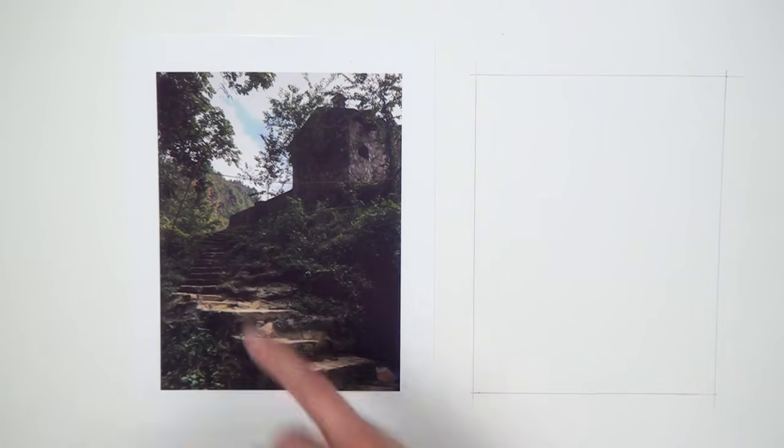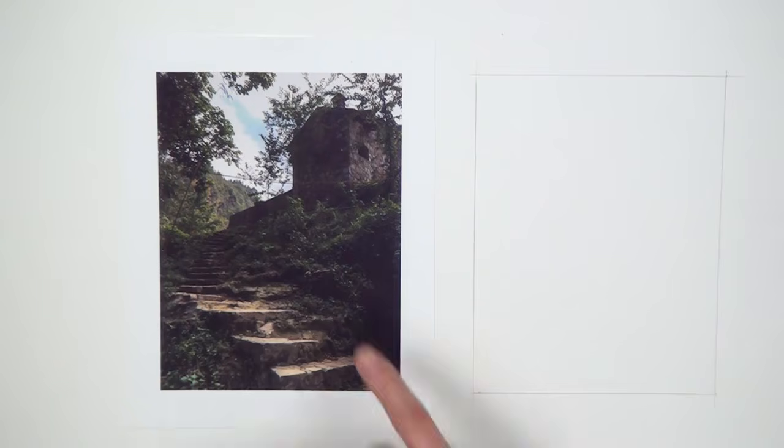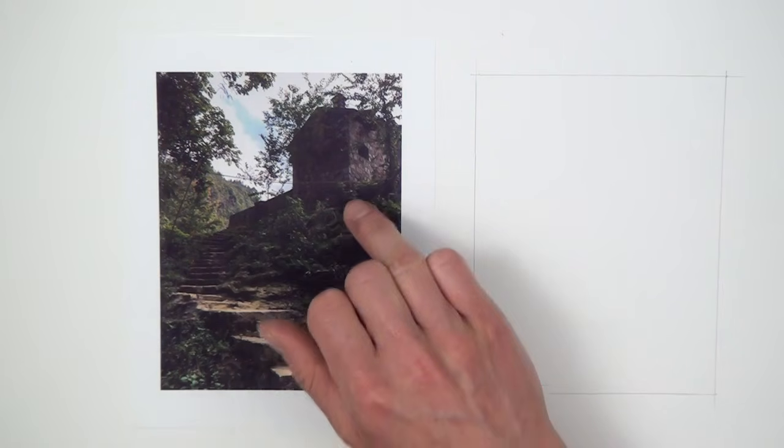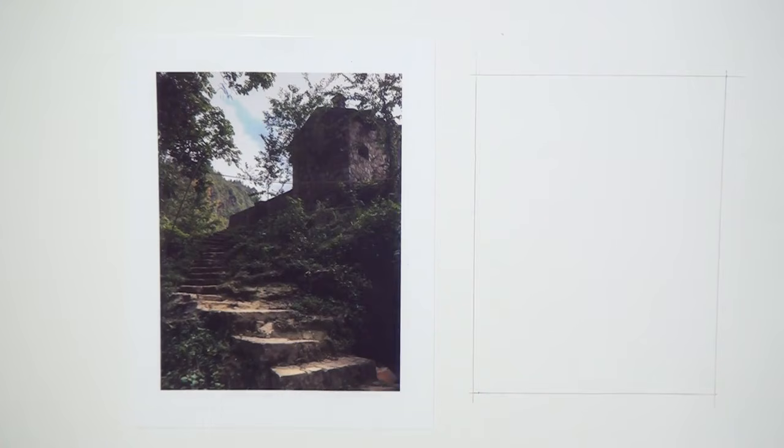You've got these steps which act as a natural lead-in towards the wall, which then points towards the stone cabin. And the cabin itself is the focal point. So we're going to spend more time and attention around this area, and then when I draw out the cabin, I'm also going to pay close attention to the perspective.